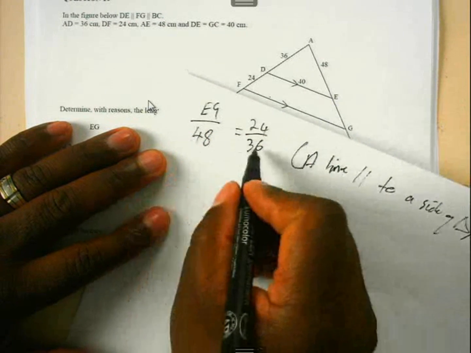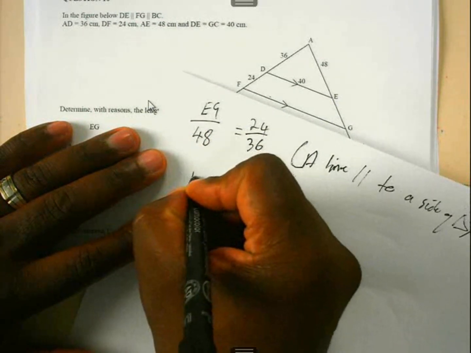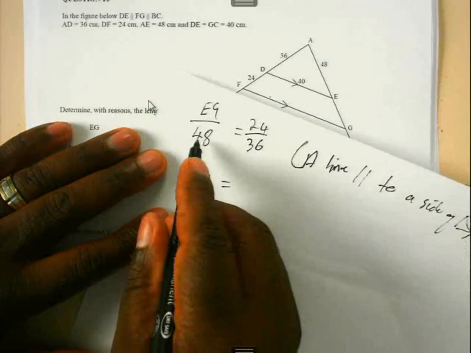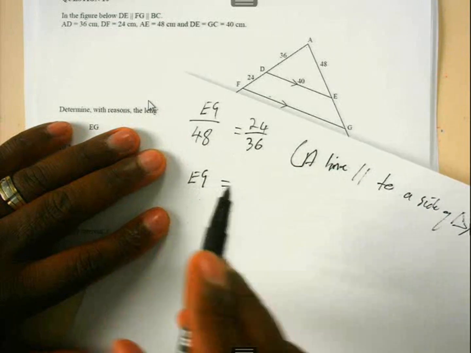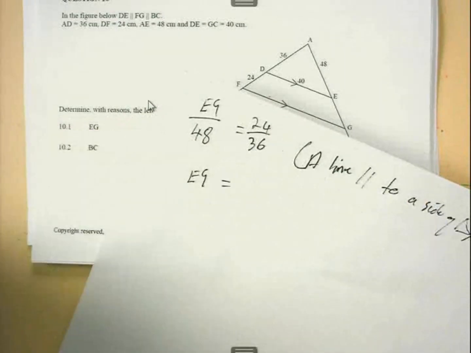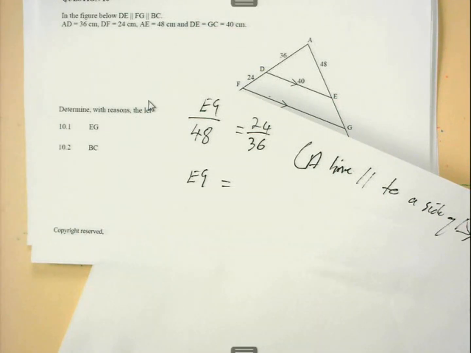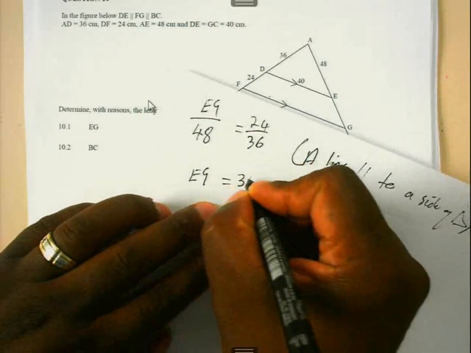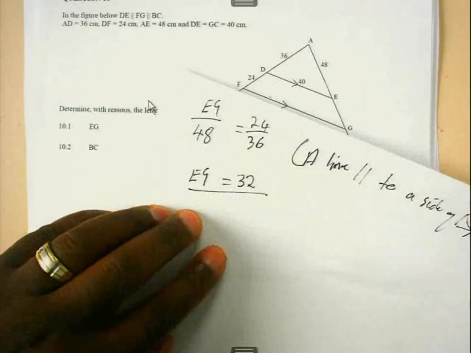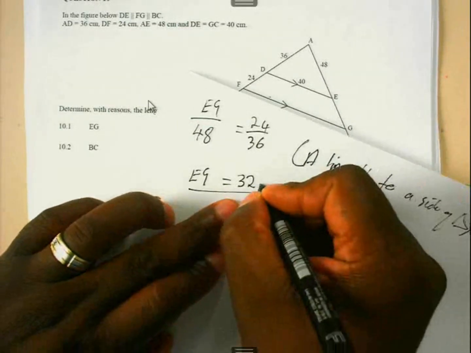Therefore, you multiply both sides by 48. EG will then be equal to 24 divided by 36, and you multiply the answer by 48. I think the answer you get is 32. EG will then be equal to 32 centimeters.